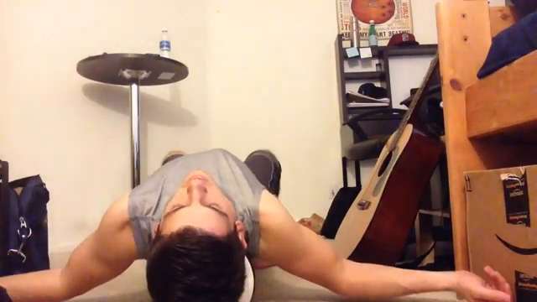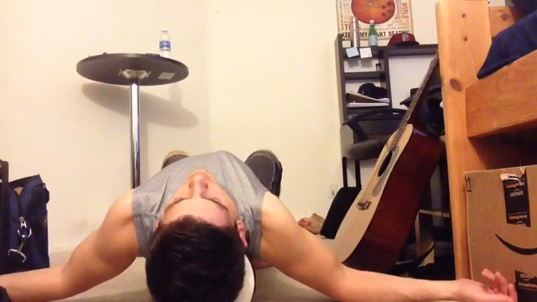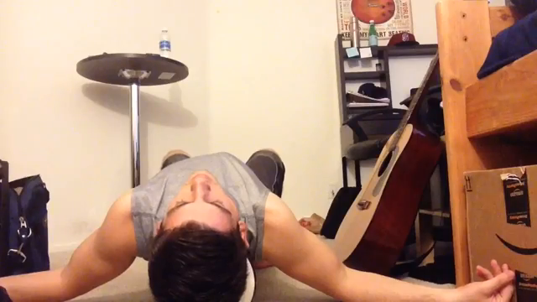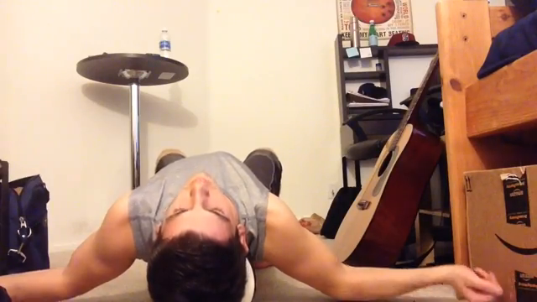and then bring your arms out to the side. This just allows the chest to open up. You'll feel a stretch all in through here, and you're just going to hang out there for up to a minute.